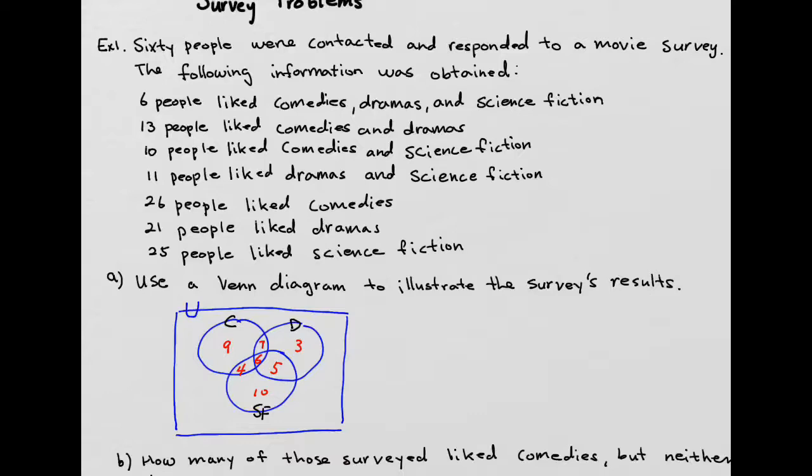So let me total this, right? You have 9 plus 7 plus 6 plus 4 plus 5 plus 3 plus 10. That's how many people I've used. When you total them up, you're going to get 44.